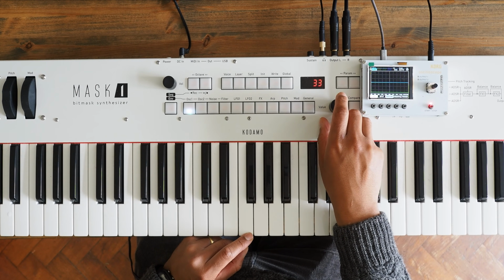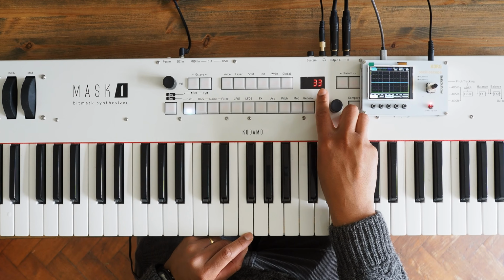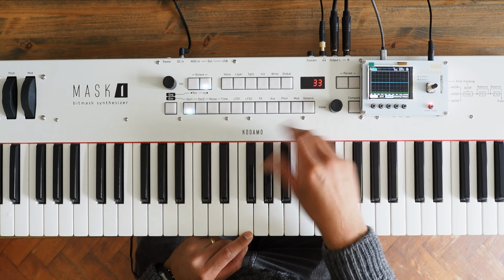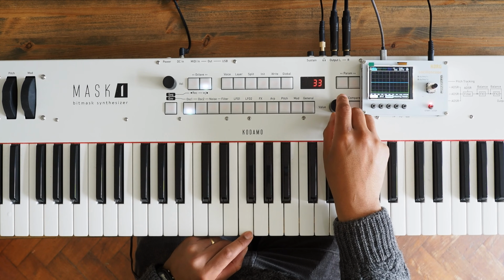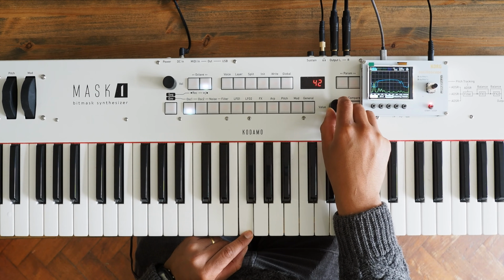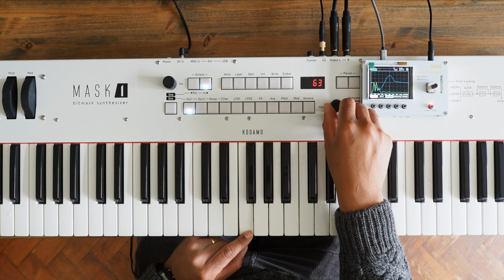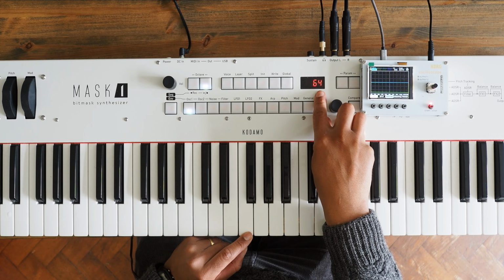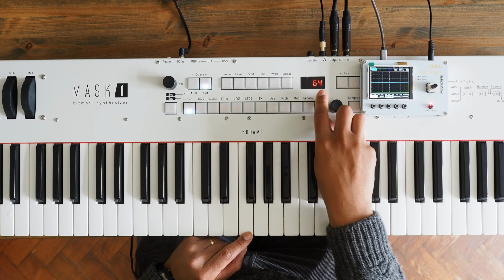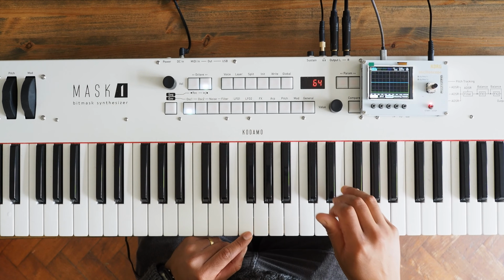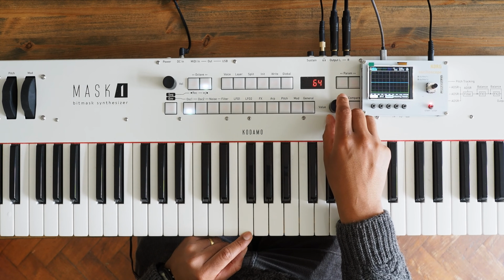So obviously the next jump should be at 64, so let's try that. Now we're getting quite low in the octave, so I'm just going to raise the octave so we can hear the next fall more clearly. Yeah, so we've gone down another octave at 64. So the next octave down should be at 128.